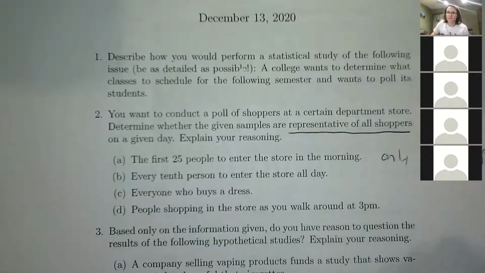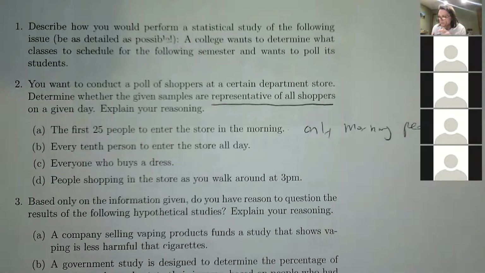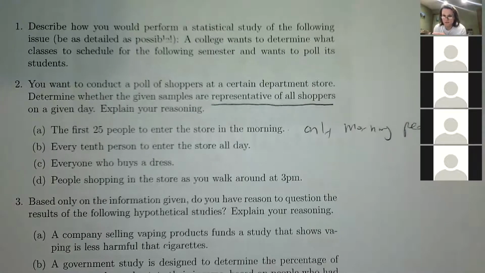If you've been to Walmart at 6 a.m. versus 1 a.m., the crowds are just entirely different. So that's what you're missing. You're getting all the 6 a.m. crowd, which could be old people, and you're missing the 1 a.m. crowd, which is like, I don't know, drunk students or something.